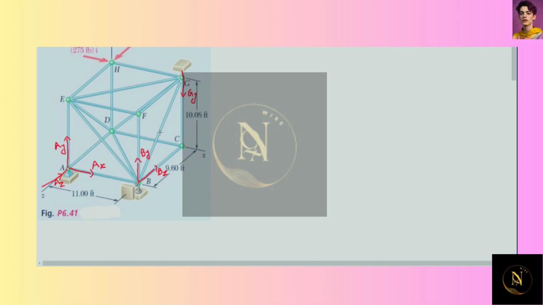For a space truss to be a simple truss, it starts with a tetrahedron truss and any added three members attaching three existing joints with a new joint.